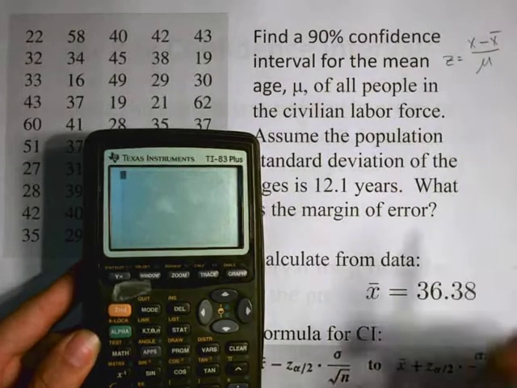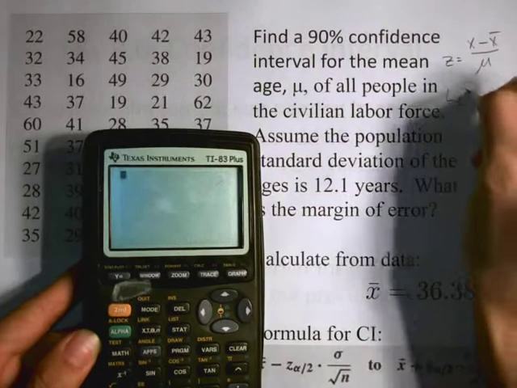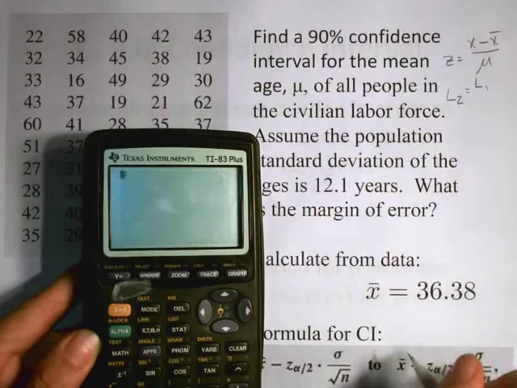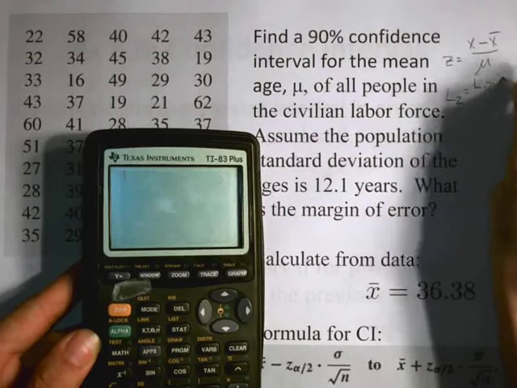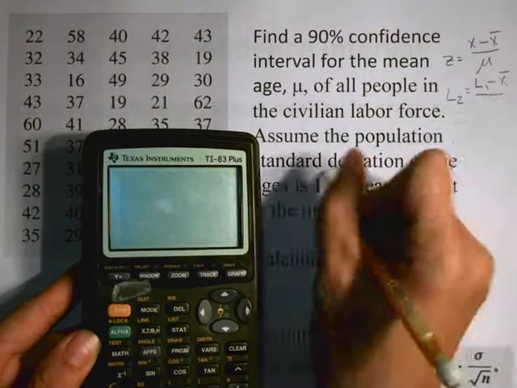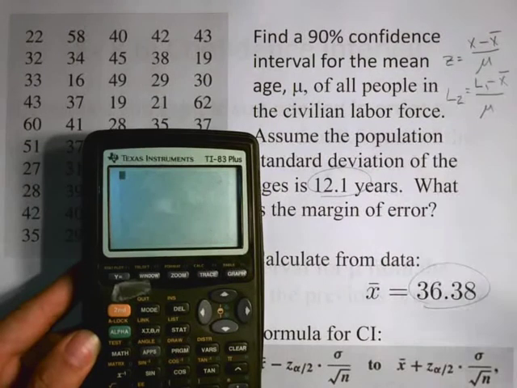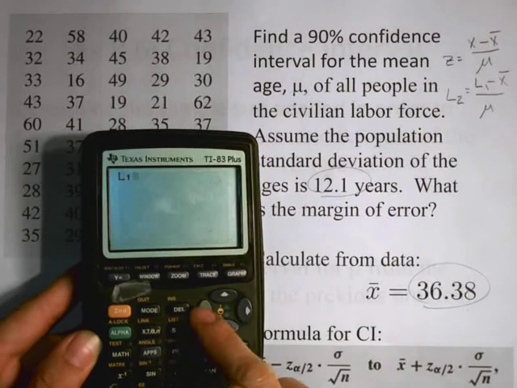So if I want to make the z-score of an entire list, I can call it list 2 is going to be list 1, which I have in my calculator, minus the mean value, that's this, divided by the standard deviation, that's this. So let's do that. I'll go second L1.